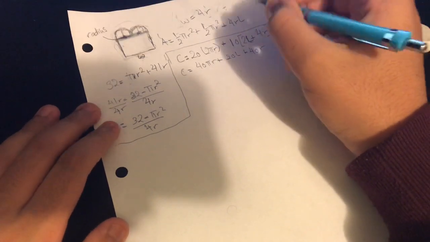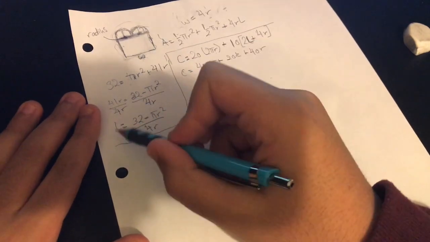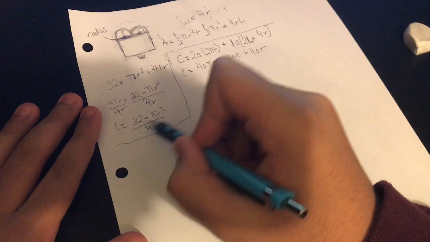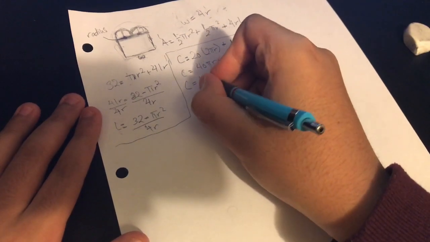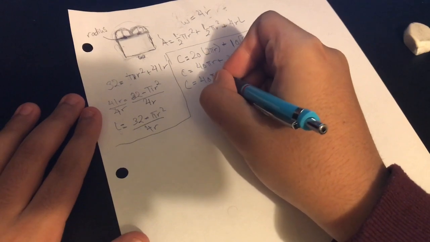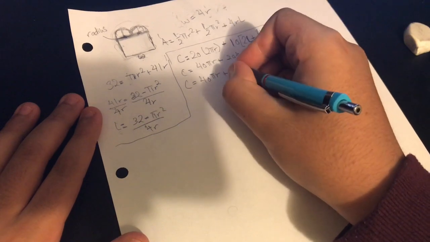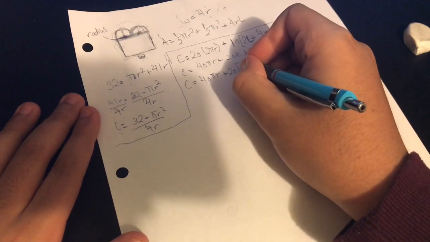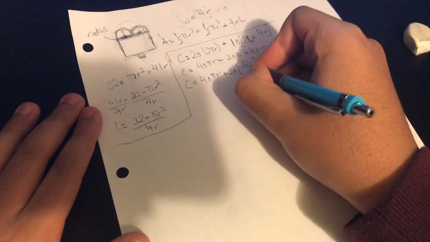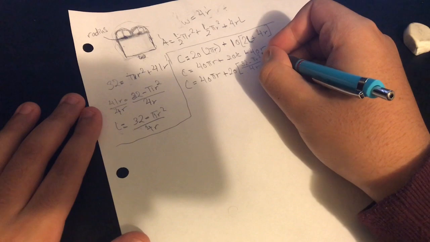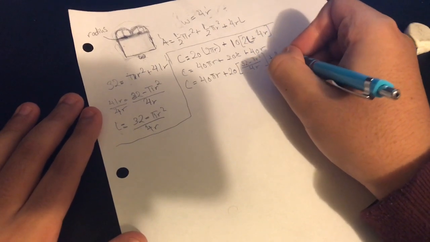Now we can substitute l here with this l, where l equals 32 minus pi r squared over 4r. So C is equal to 40 pi r plus 20 times 32 minus pi r squared over 4r, plus 40r.